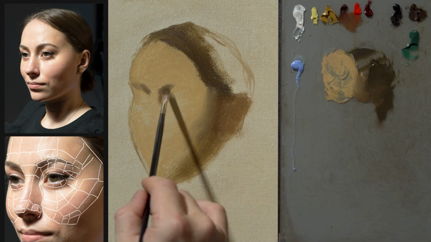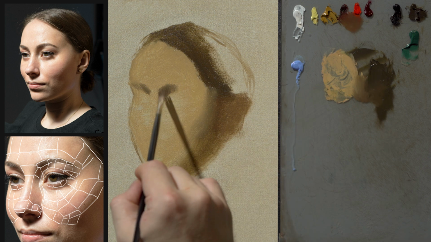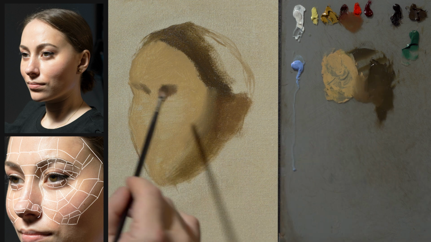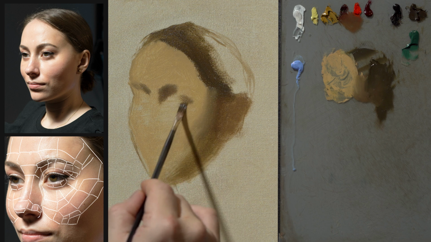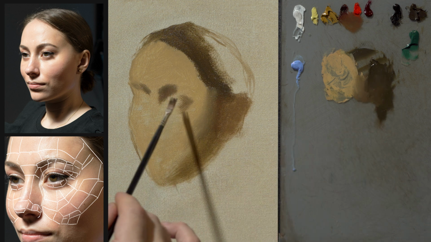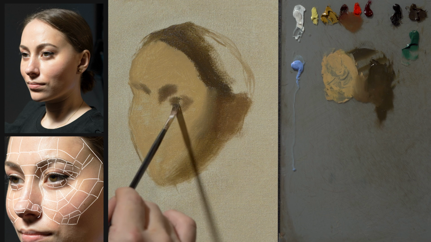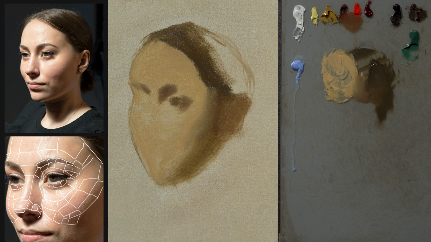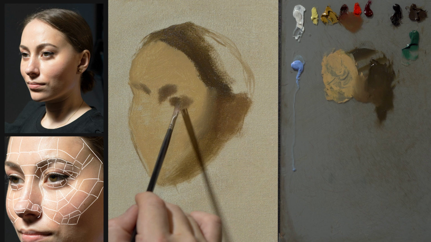And since I noticed that there is warmer reflected light inside of this eye socket, inside of this corner, I'm adding just a bit of red into that shadow. Okay, so now I'm just modeling the darks in the eye. You see, I'm not drawing the eye per se, but I'm squinting my eyes and I'm thinking about the dark shapes, and I'm blending the darks now very carefully on top of my light brown mass.